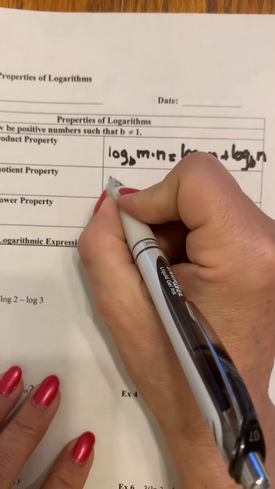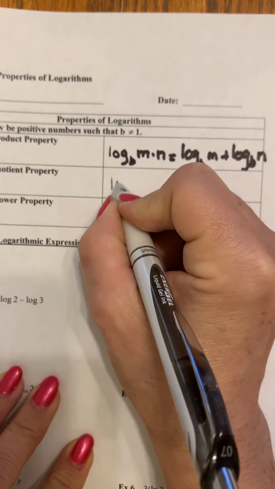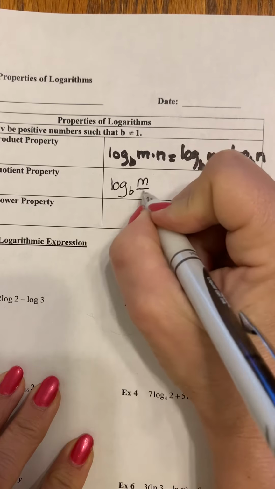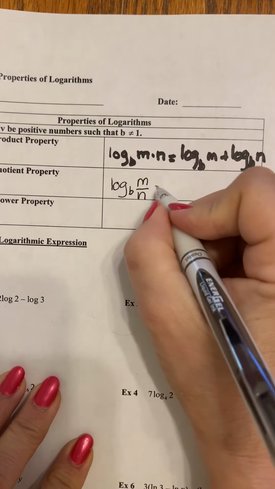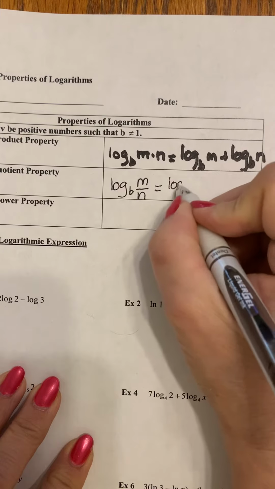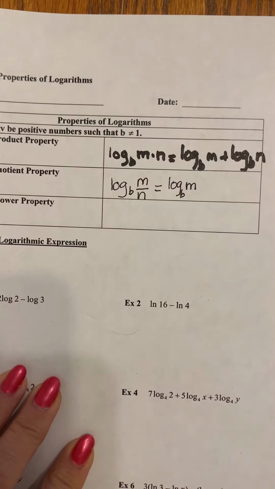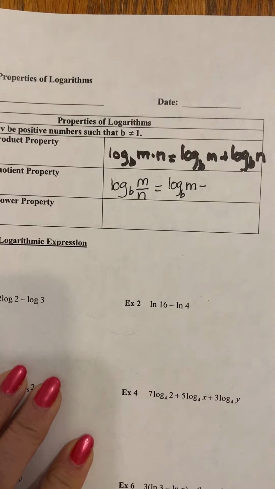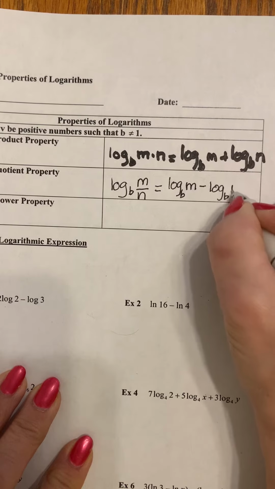Now if you remember the log of the quotient, we would have a log base b of m divided by n, which would be equal to the log base b of m, which is the numerator, so it's positive, minus what's in the denominator, log base b of n.